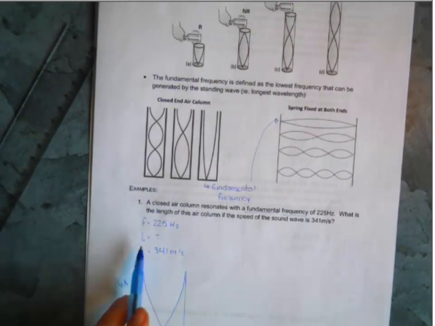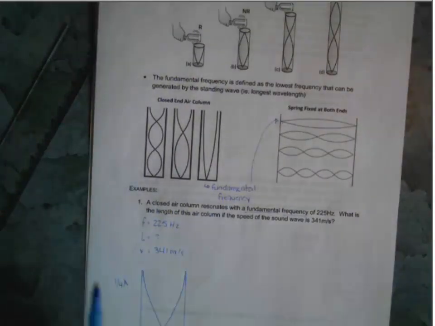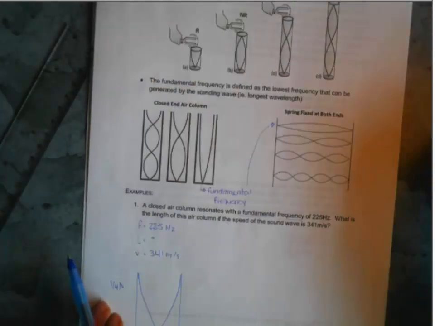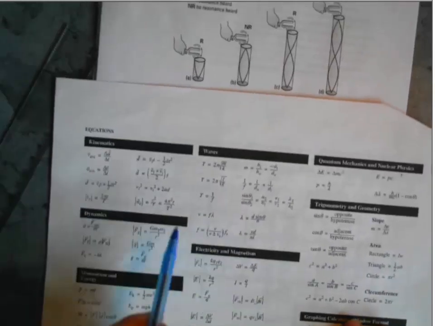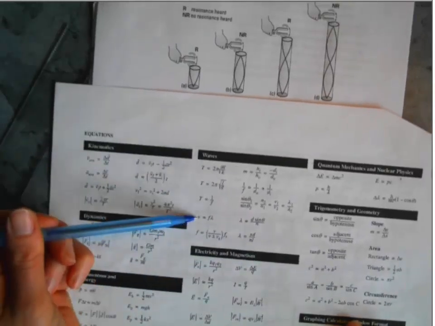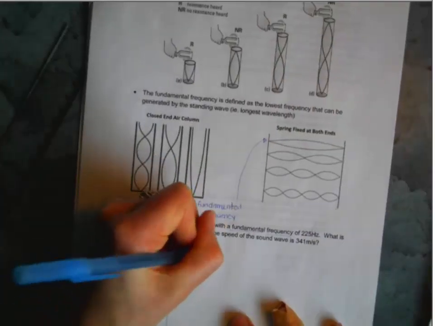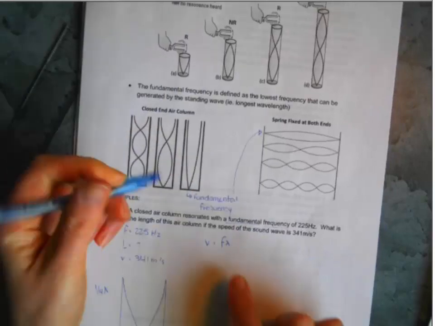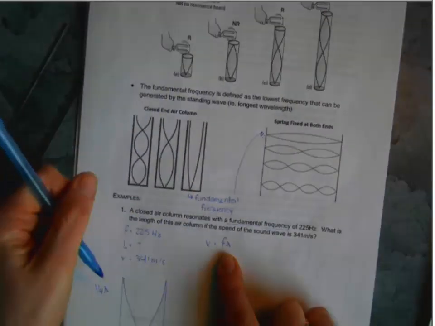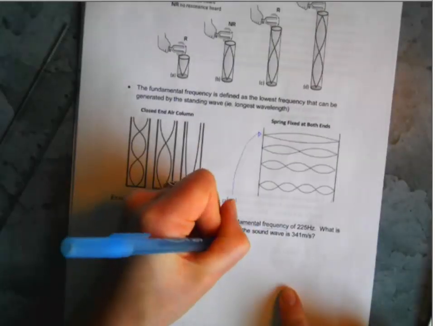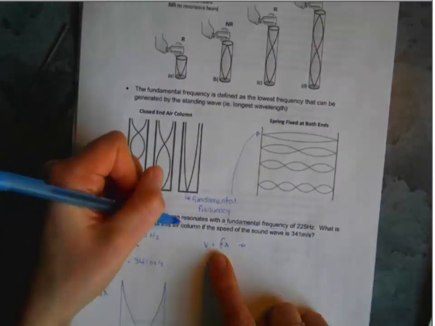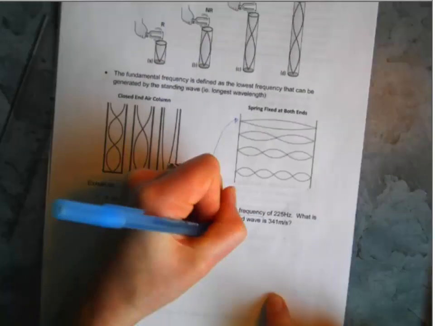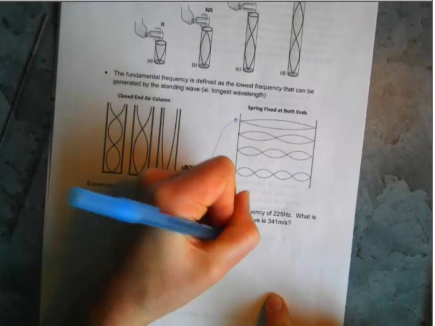So do we have a formula that relates frequency, velocity, and wavelength? Well, yes, we do. In our waves here, we have velocity equals frequency times wavelength, and we just want to rearrange that to solve for wavelength. So we'll have to divide out the frequency: wavelength is equal to velocity over frequency.